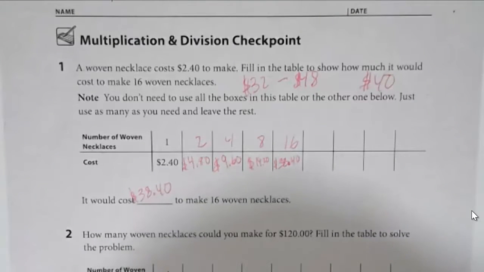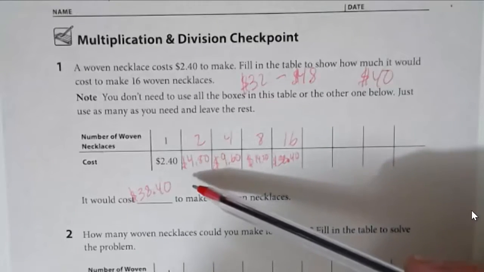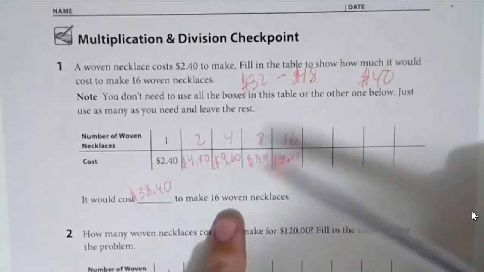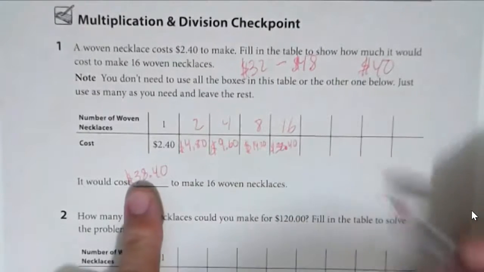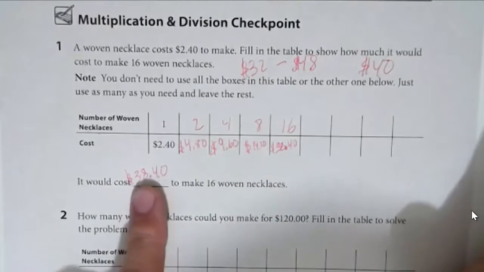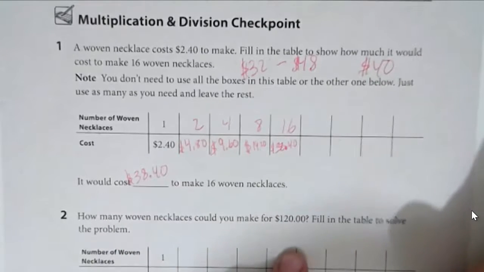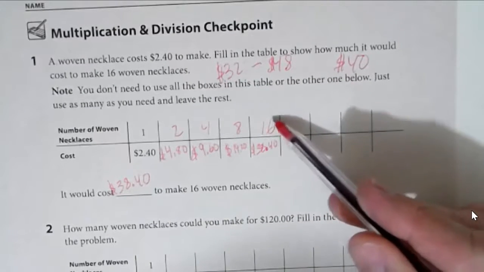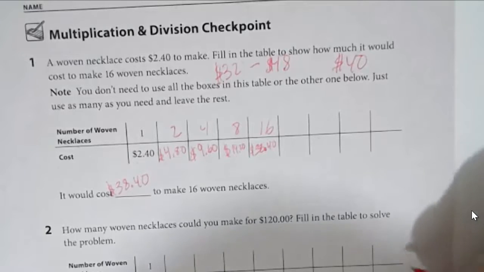All right, how many woven necklaces could you make for $120? Fill in the table to solve the problem. So if I know it's 16 for 38, I can use some of that knowledge, make that 40, so that would be times 3. So again, that would be about 48 necklaces, I think. So again, I took 38, rounded that to 40. If I divide the 120 by 40, I get 3 sets of that, and that set is 16. Oh, this is getting uber complicated, I think. That'd be 48. So I'm going to be around 48 necklaces.